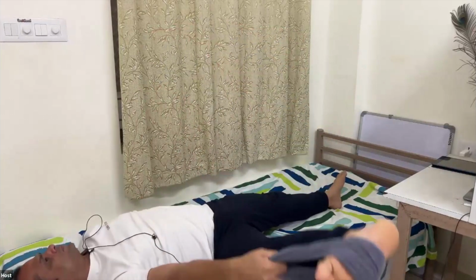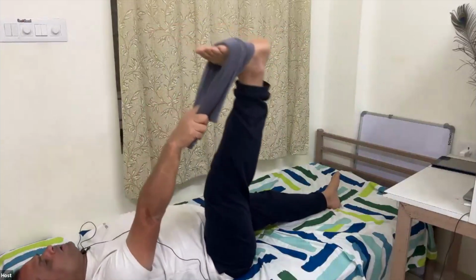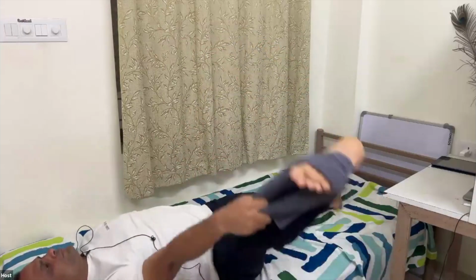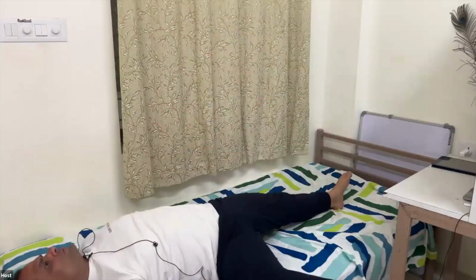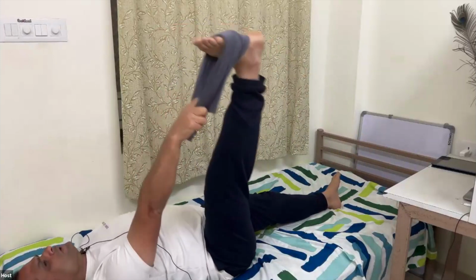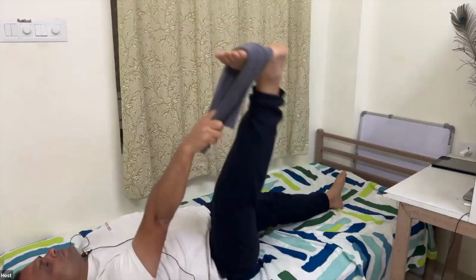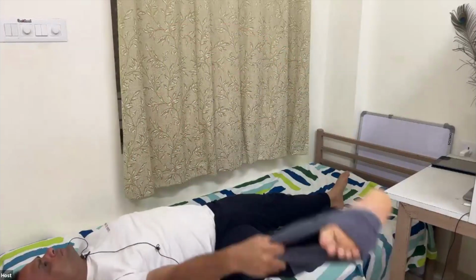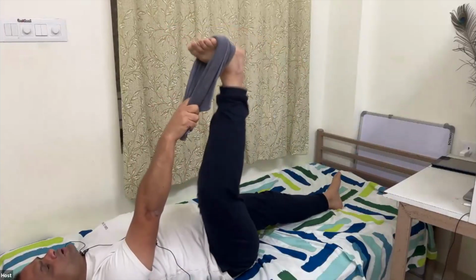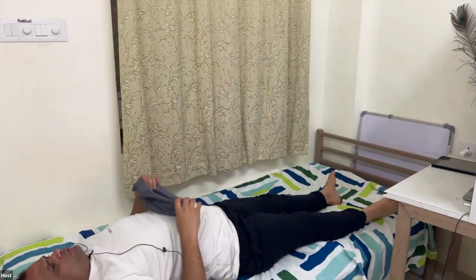1, 2, 3, 4, 5, 6, 7, 8, 9, and 10. So in this way, we have done the lateral rotation of the hip. Relax for a few seconds.